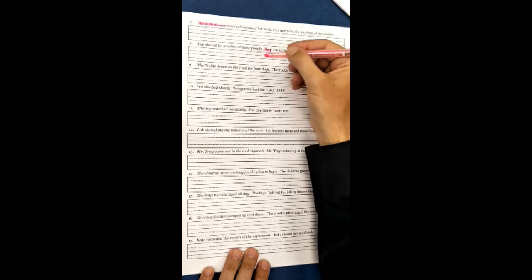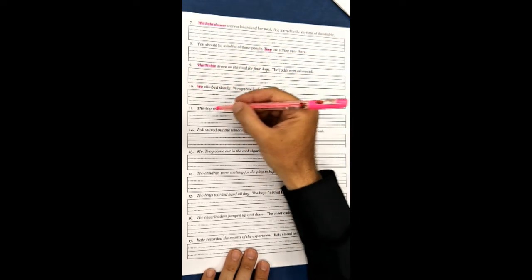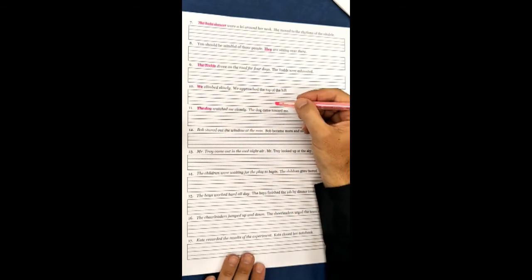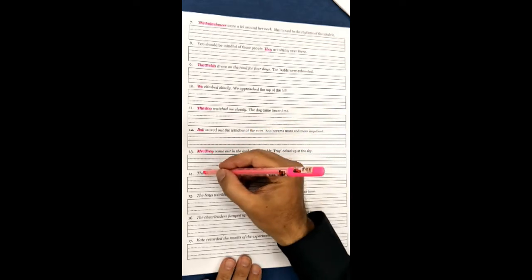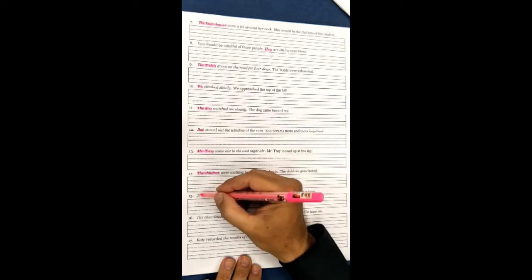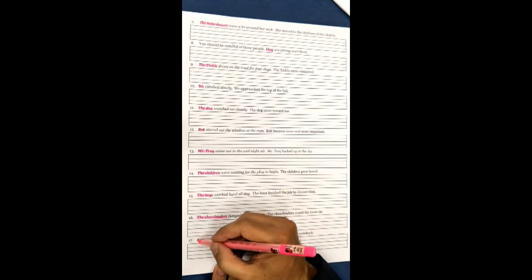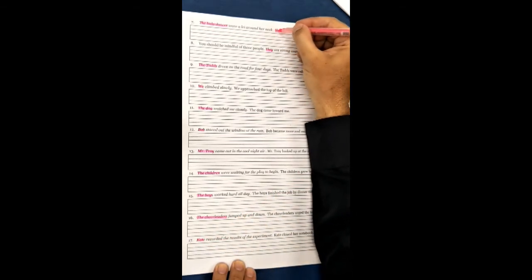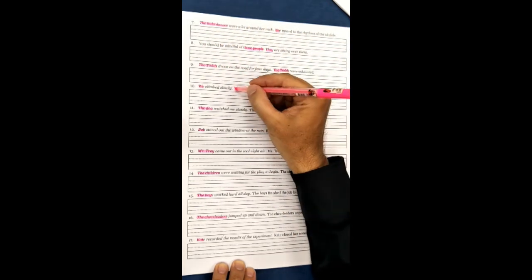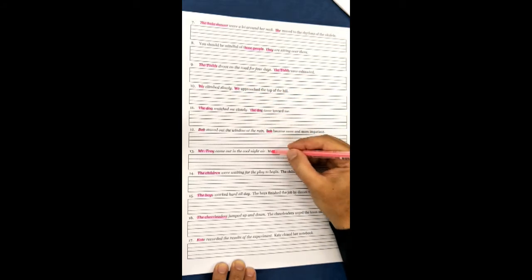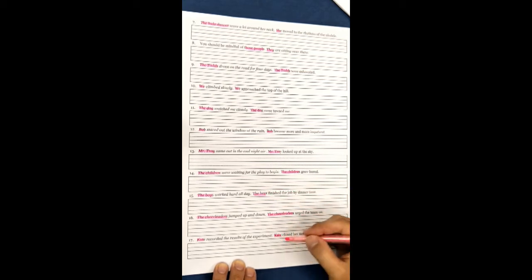They. Number 9. The Todds. 10. We. Number 11. The dog. Number 12. Bob. Number 13. Mr. Troy. Number 14. The children. Number 15. The boys. Number 16. The cheerleaders. Number 17. Kate. All right, and now we have here she and those people. The Todds, we, the dog, Bob, Mr. Troy, the children, the boys, the cheerleaders, Kate.